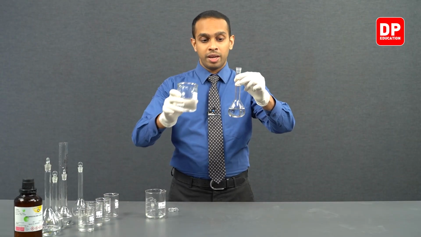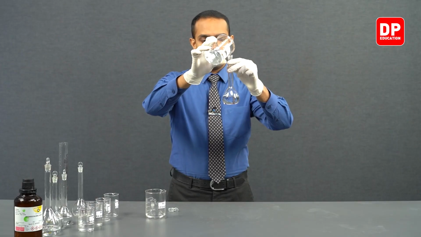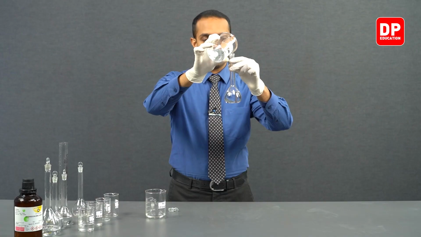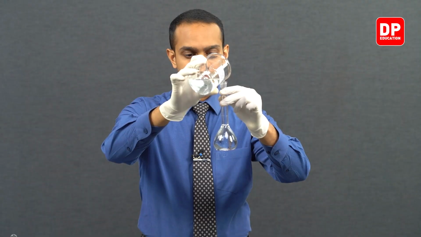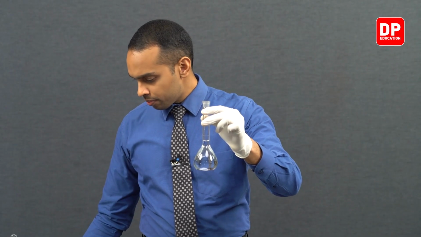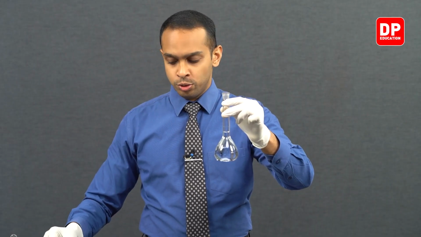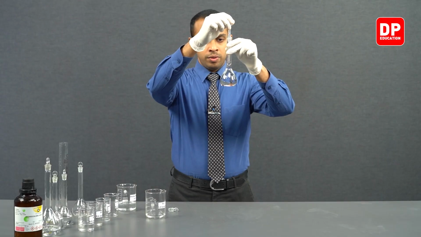Afterwards, we can add distilled water with the use of a beaker to this volumetric flask. As always, the final few drops of the distilled water will be added with the help of a dropper.